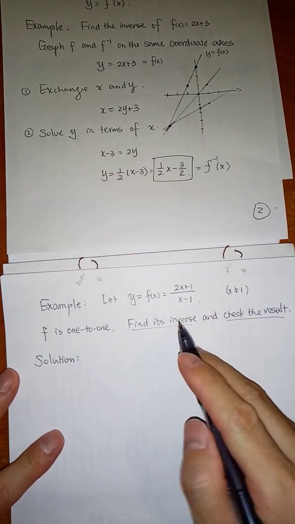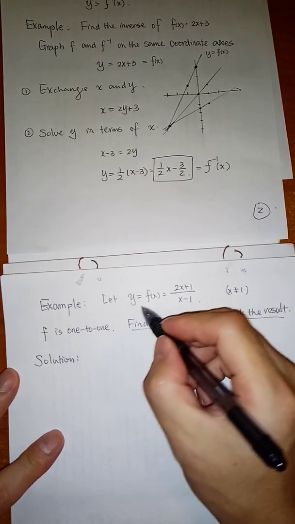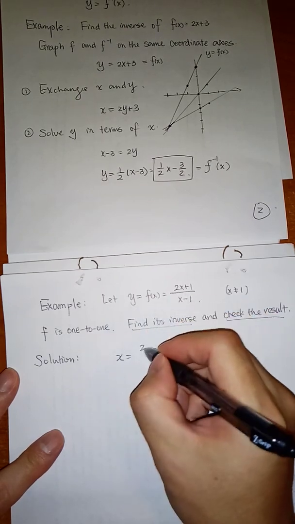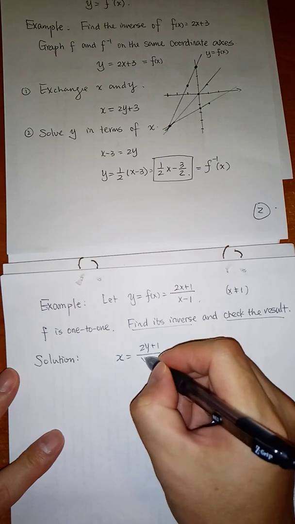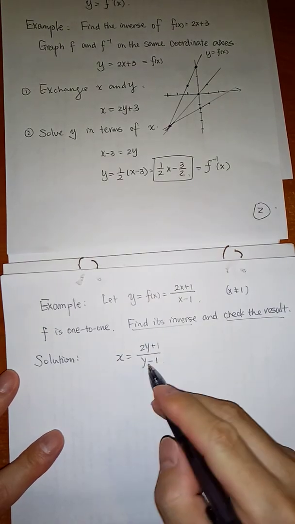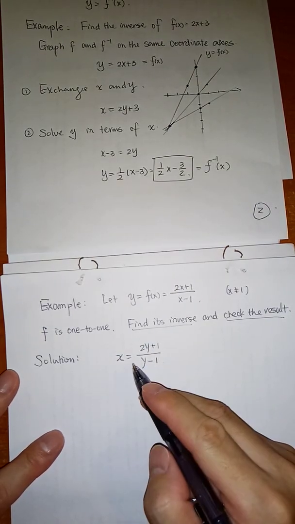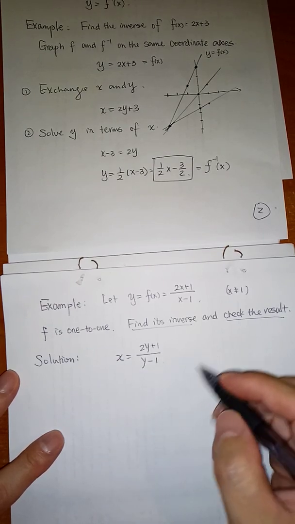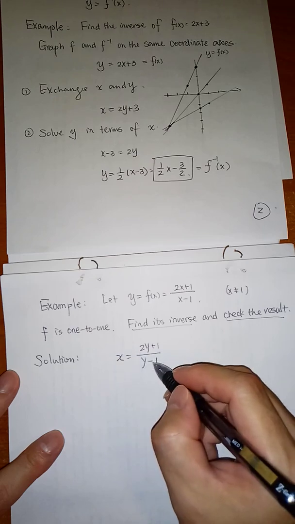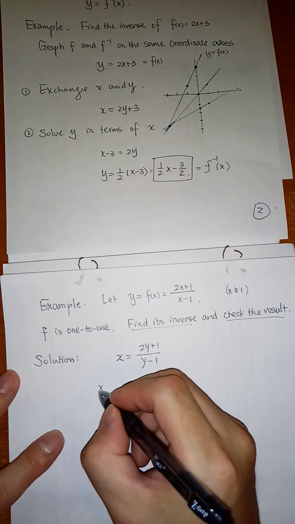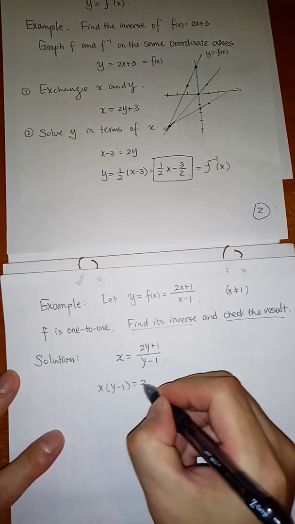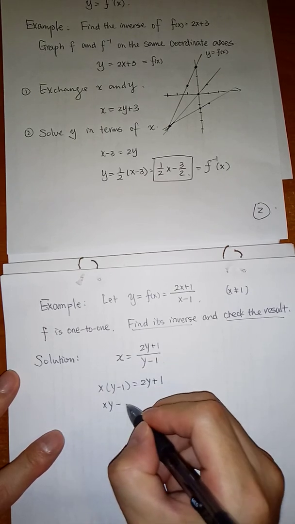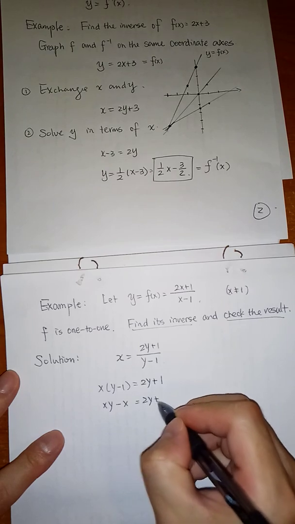To find the inverse, we have 2 steps, remember. First, you exchange x and y. So first, you find x is (2y plus 1) over (y minus 1). So this is the exchange step. And second step, you solve y in terms of x. Okay, so we multiply this equation by y minus 1. So the left hand side becomes xy minus x is 2y plus 1.